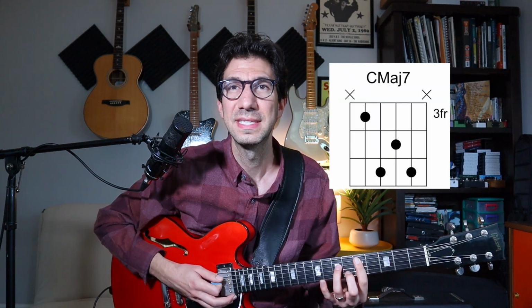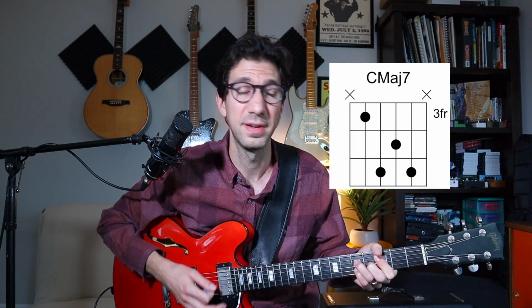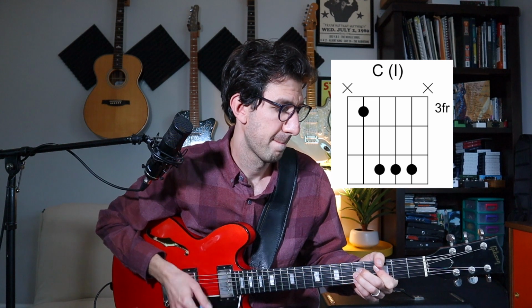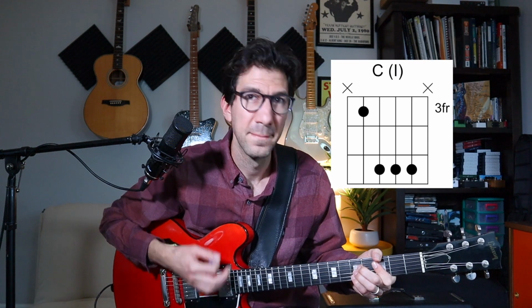Let's take a diatonic chord progression. This is a chord progression meaning all the chords exist in the key of C. We're going to go from C major 7, the 1 chord, to D minor 7, the 2 chord, to G7, the 5 chord, and back to our 1 chord, C major 7. So what if we swap out that D minor 7 for a D dominant 7? You probably heard this chord progression before, maybe in a Beatles tune.